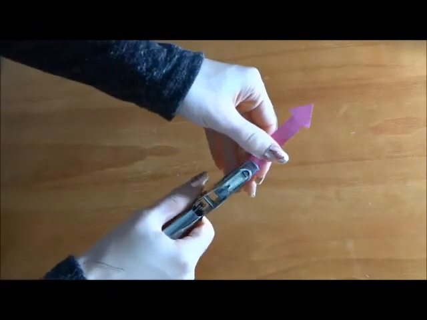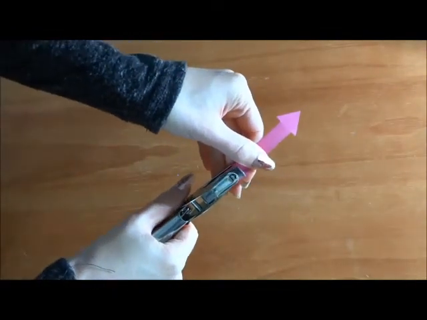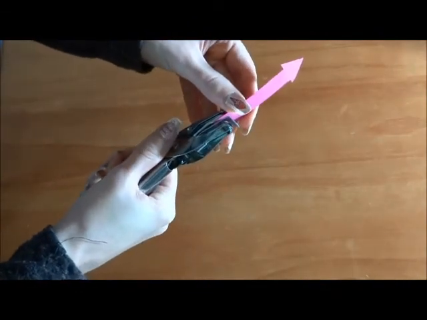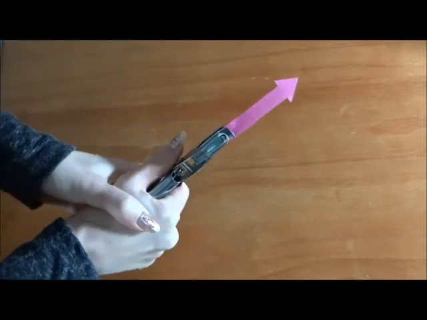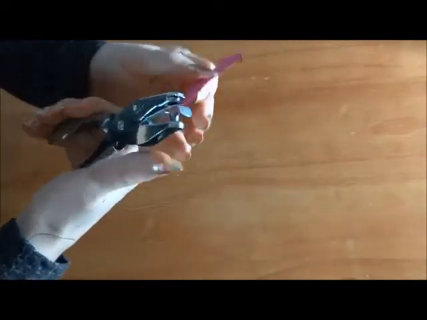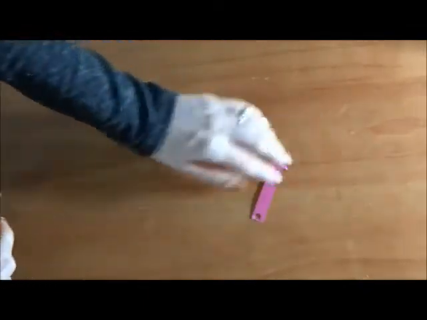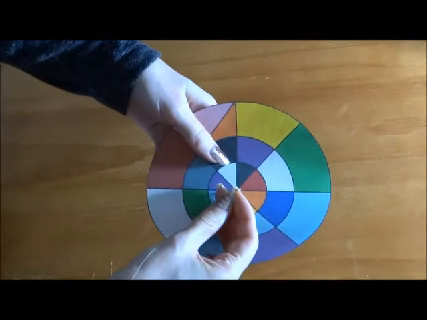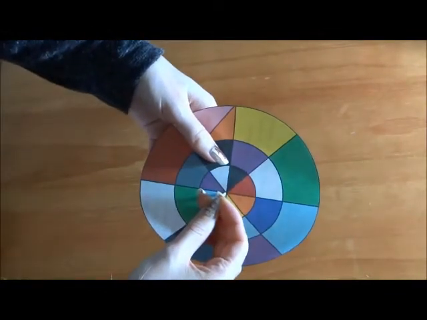Now that we have our arrow cut out, the next thing we need to do is punch a hole toward the end. So we're going to go close to the end, and try and punch a hole. My hole punch is kind of broken, but that worked. All right. From here, we're going to go ahead and take our wheel, and we're going to use our brad to poke a little hole in the center.